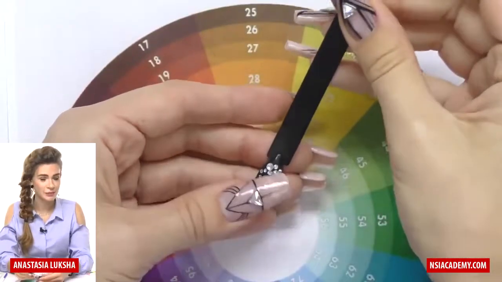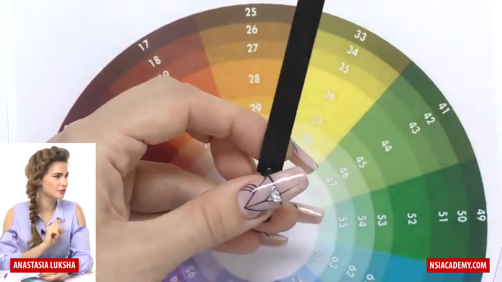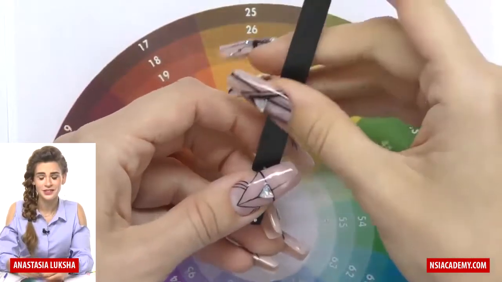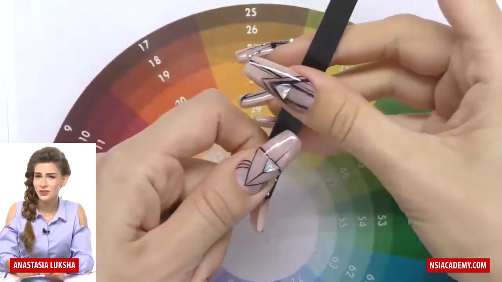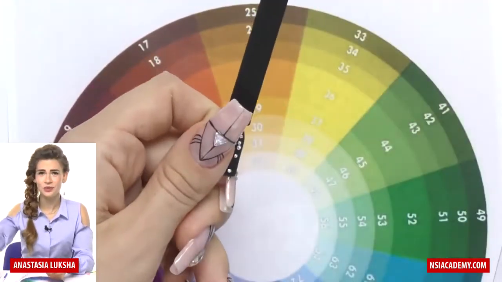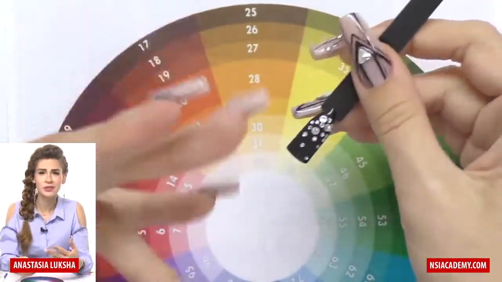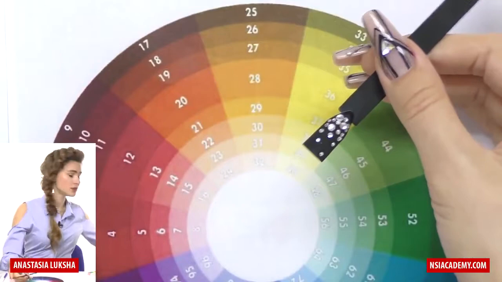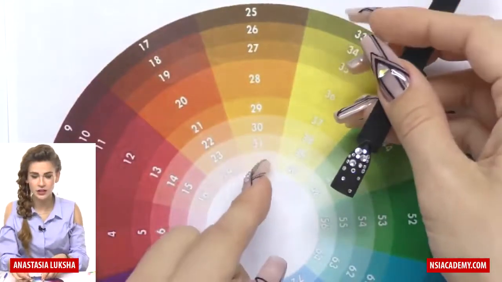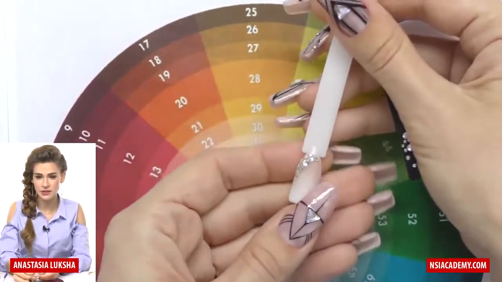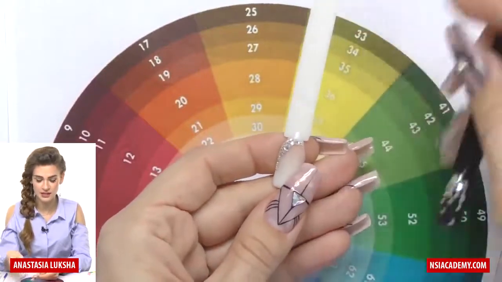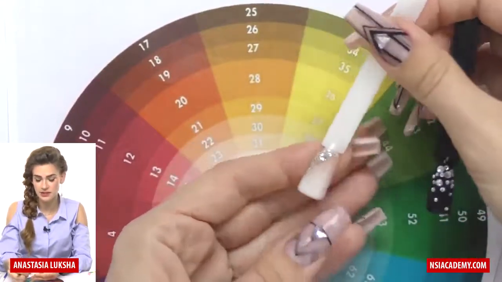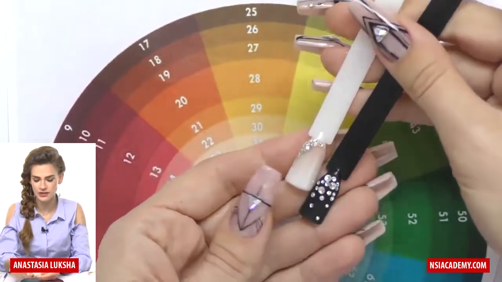But also, sometimes there are such clients, I believe that you all have such clients, that do not really want their nails to be seen from a far distance. They want something nude, natural, bridal maybe. Then, in this case, you can take the colors that are close near the wheel and do something more nude. Yes, this won't be seen from a distance, but it still looks nice, just a different style.